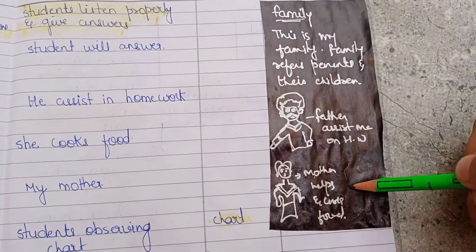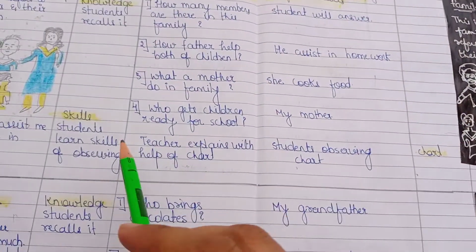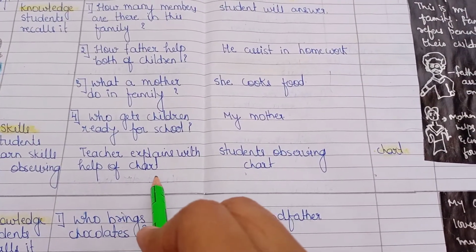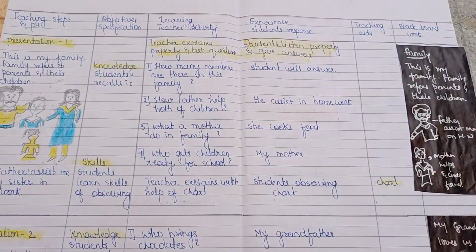Here is the blackboard work. We can draw a diagram also. Father, mother, okay. After explaining we also have to use a chart. So the teacher explains with the help of the chart. Students observe the chart. You can see this, okay.